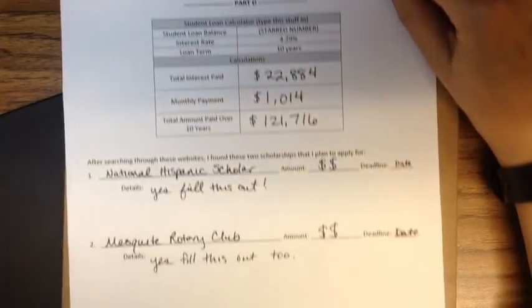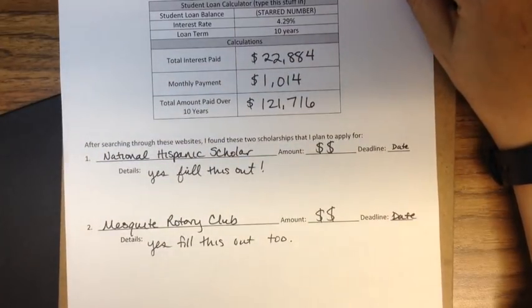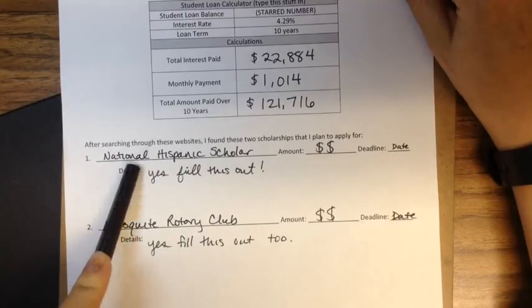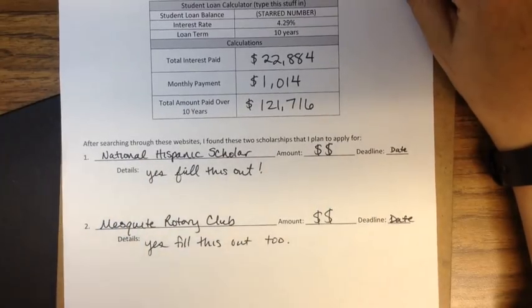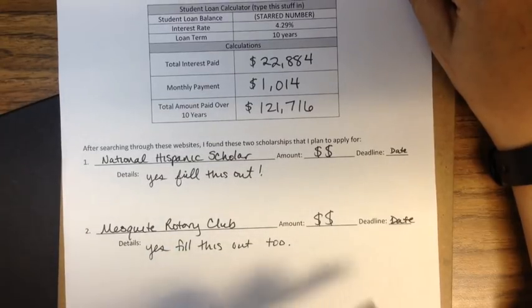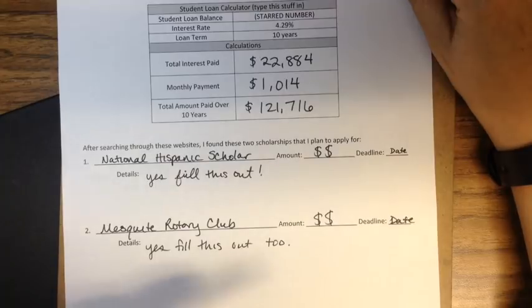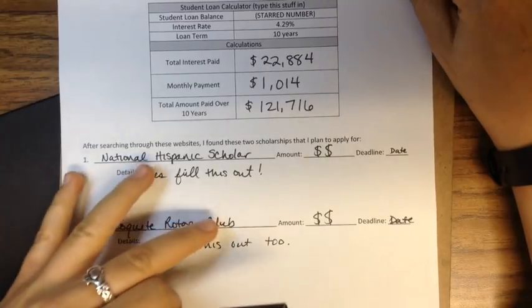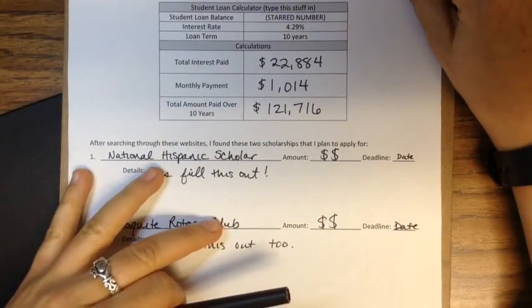So we search through the websites, we find some scholarships that we need to apply for. Some scholarships I got when I went to college were the National Hispanic Scholar, giving you an amount of money and a date it was due. Yes, fill it out. Tell me about that scholarship. Tell me what it's for, how you get it. And the Mesquite Rotary Club, the amount and date. Yes, fill this out too. Tell me how you get it. Tell me why you'd apply for that one. Tell me what essays you have to write for that one. That's the information I want to know here.